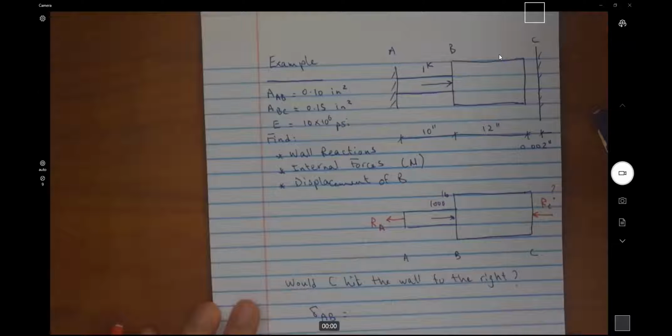Elongation in an axially loaded member. Wouldn't that be N, the normal force in AB, multiplied by the length of AB, divided by the modulus of elasticity, divided by the area, NL over EA? Correct?